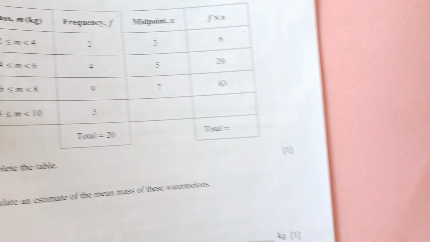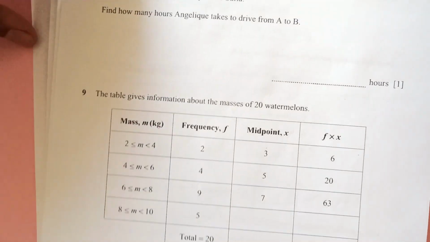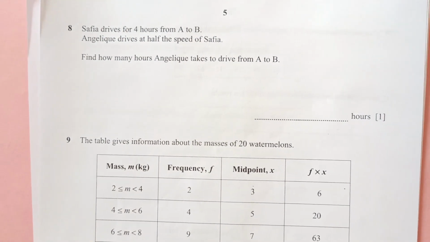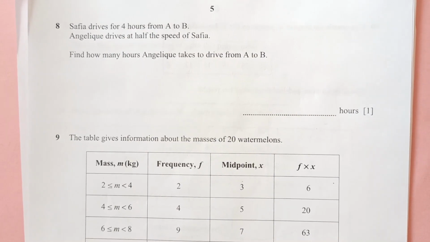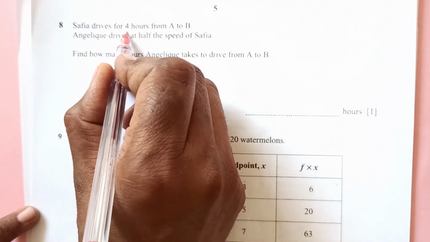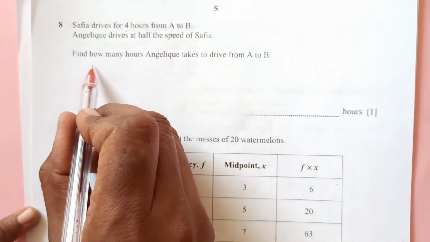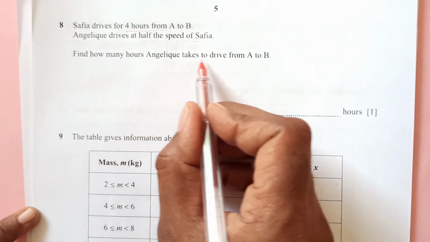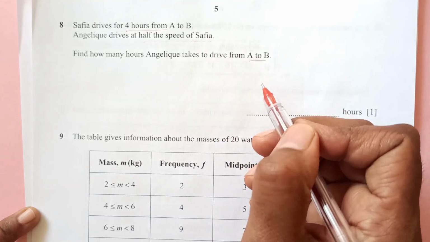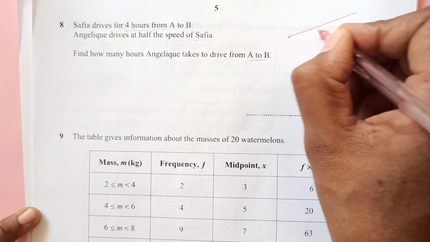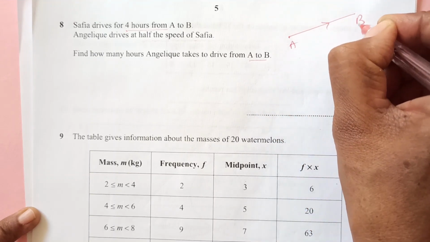Now question number 8. Safia drives for 4 hours from A to B. Angelic drives at half the speed of Safia. Find how many hours Angelic takes to drive from A to B. So you see, they are driving from the same station A to B, right?